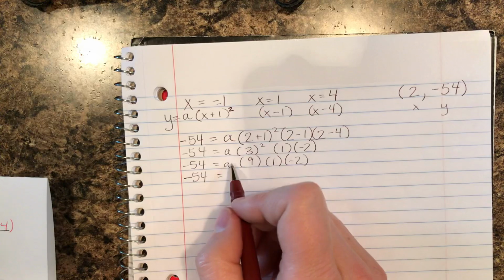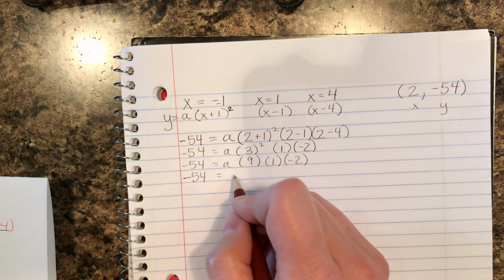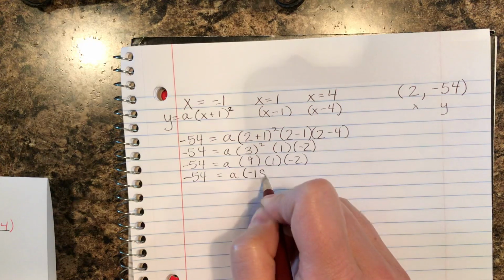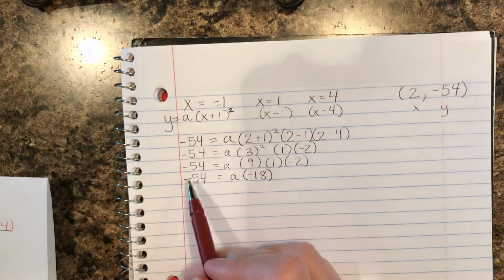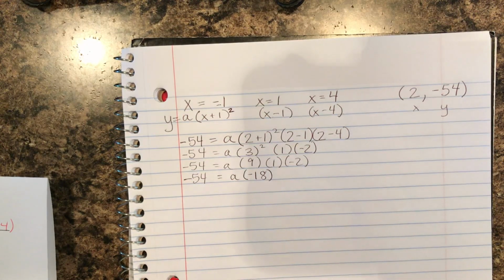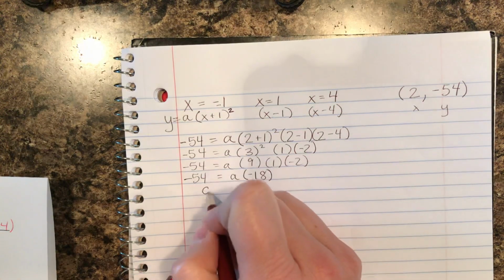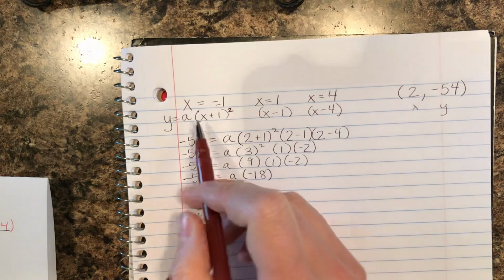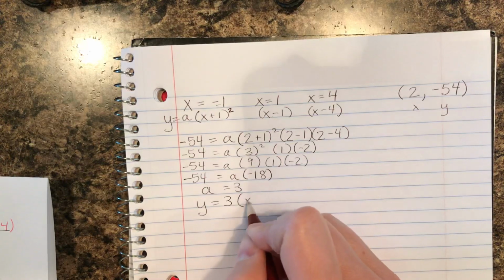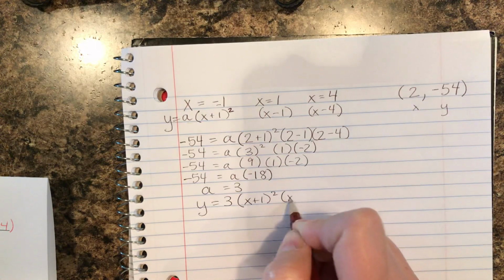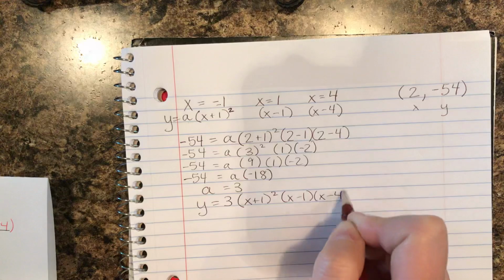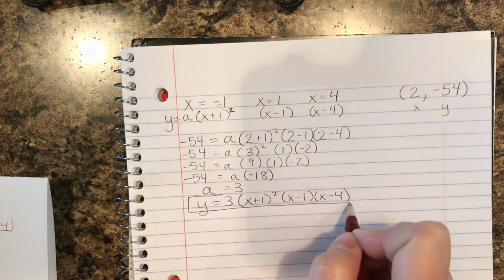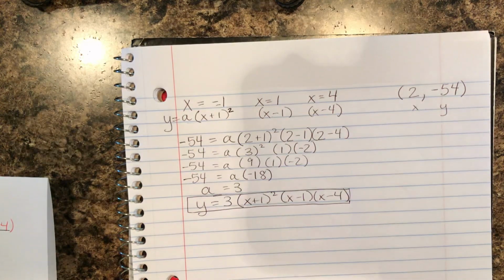And again, I didn't put any positive or negative here because I want the algebra to do the work for me. Now when I divide both sides by negative 18, technically it's negative 54 divided by negative 18, I do get 3. So my final answer is y equals 3 times x plus 1 squared, x minus 1, x minus 4. Okay, and that is my exact equation.